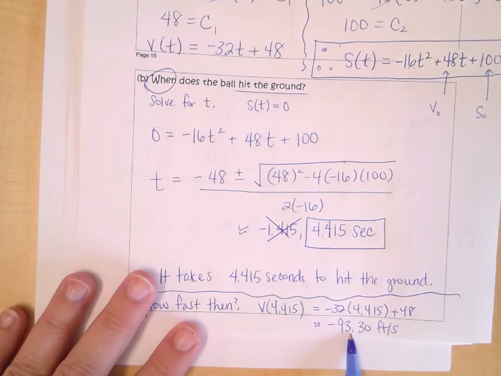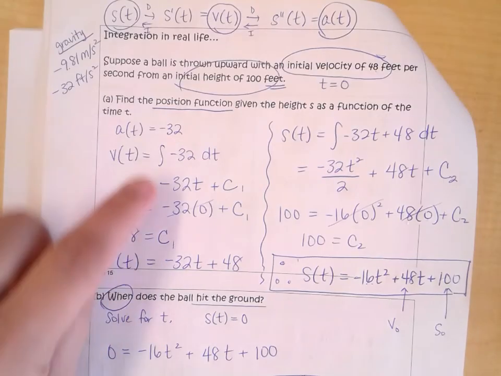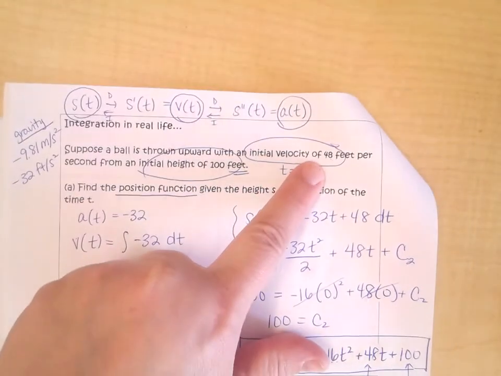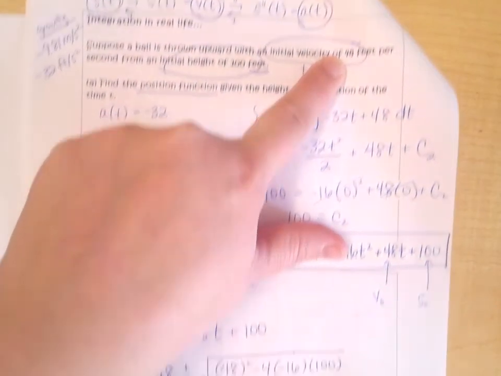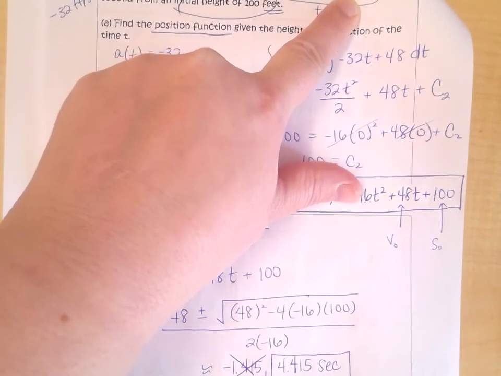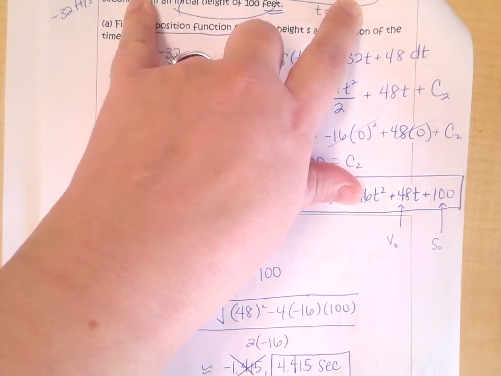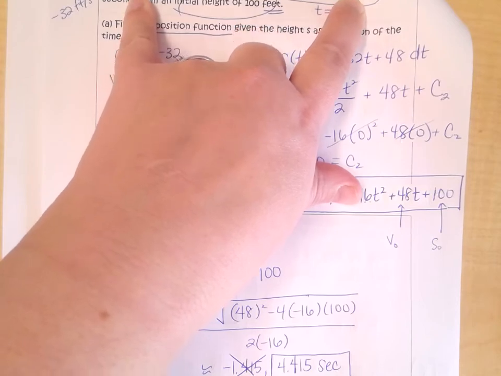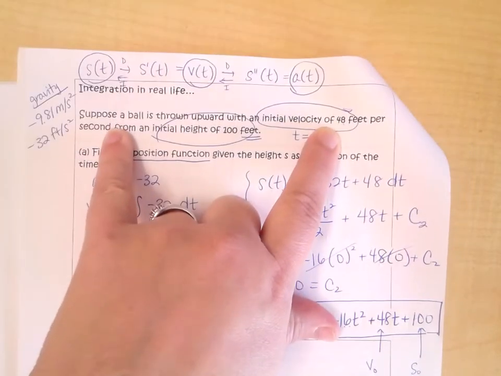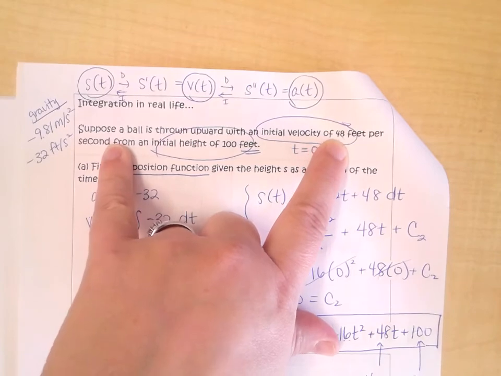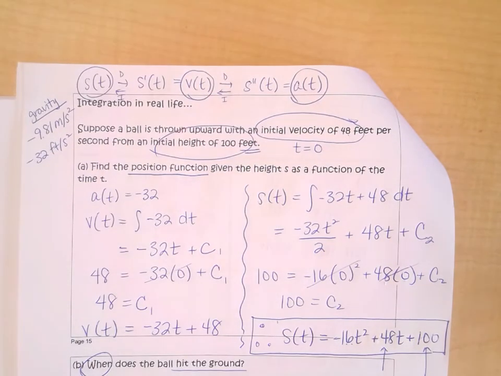Because it's the downward acceleration. It's falling. Why is it not 48 like the initial velocity? There's acceleration with gravity. Because there's acceleration, the longer I'm in movement, the faster I'm going to be going, and I'm only throwing it upwards at 48. Eventually, it's going to get to a point where the velocity is 0, and it starts to fall back down.